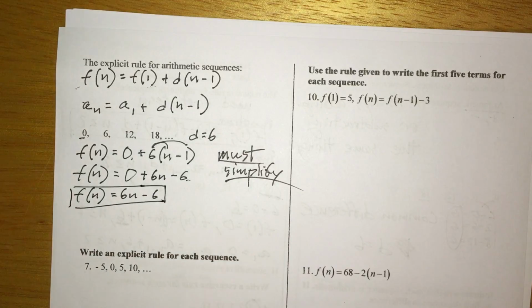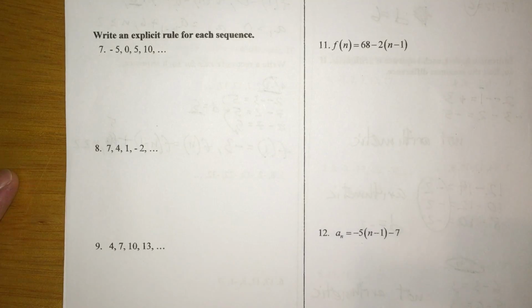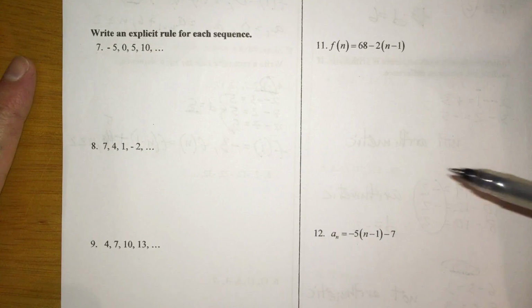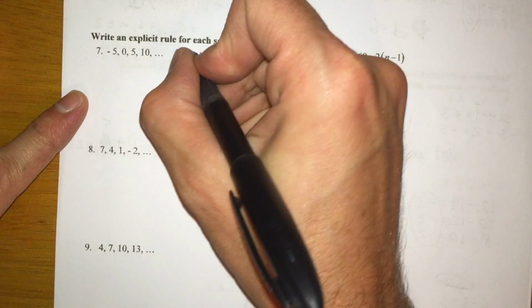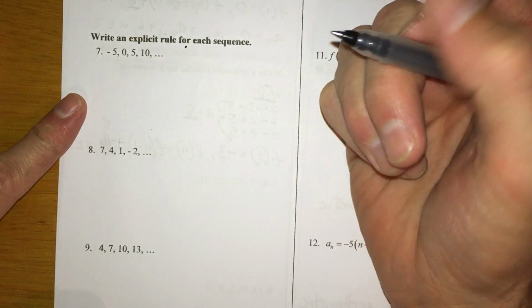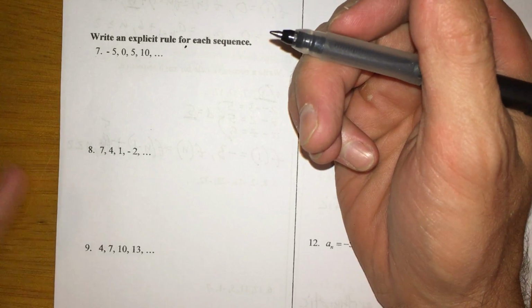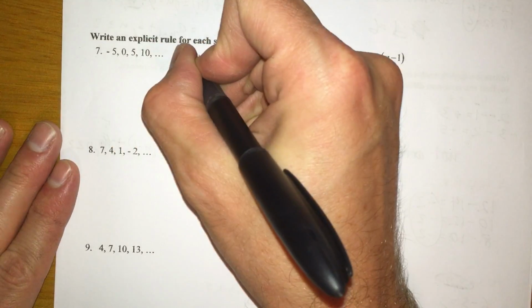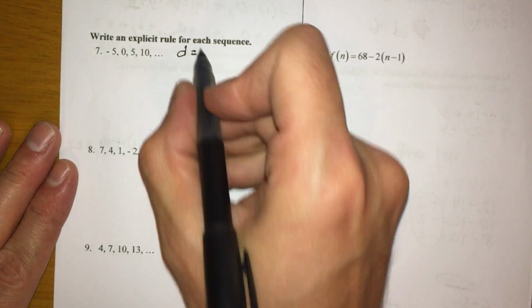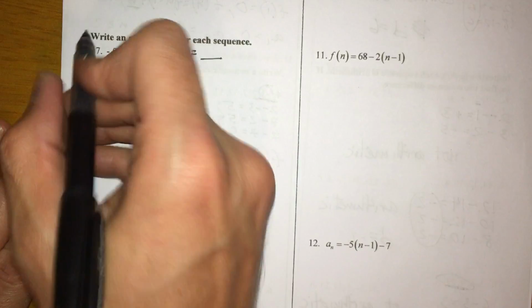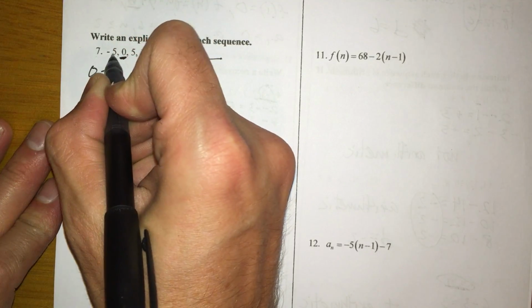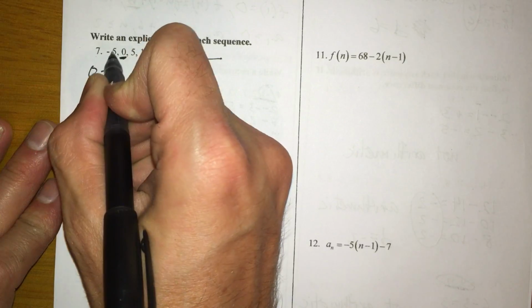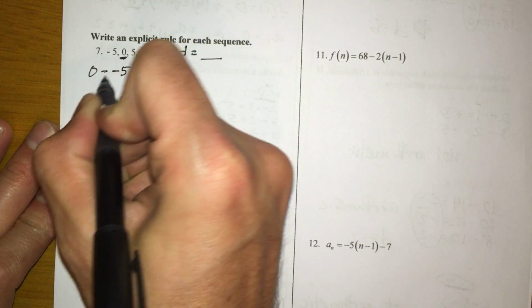Okay, so let's do one more, and then actually let's do two more. We're going to do one more in function notation, one in subscript notation. Okay, so the first thing you have to find for either the explicit rule or the recursive rule is you have to find d. You need to know what d is. Okay, so d, we're going to do the second term. So 0 minus, there's 2 negatives there because you're subtracting whatever this is, so it's 2 negatives.